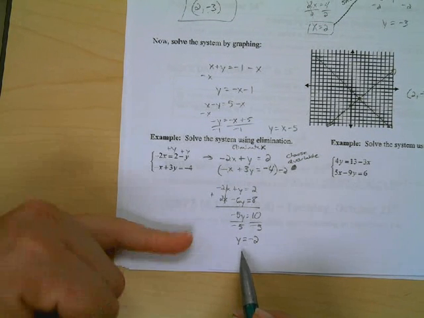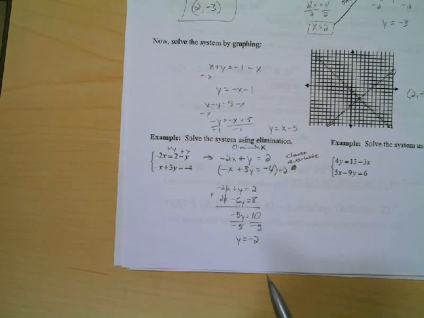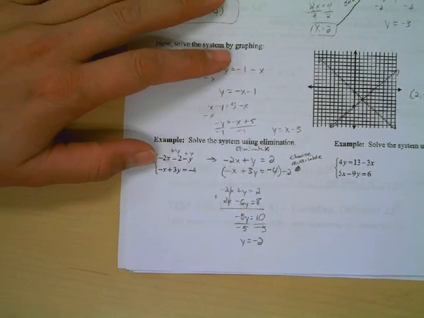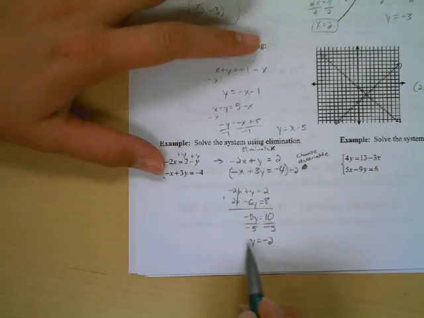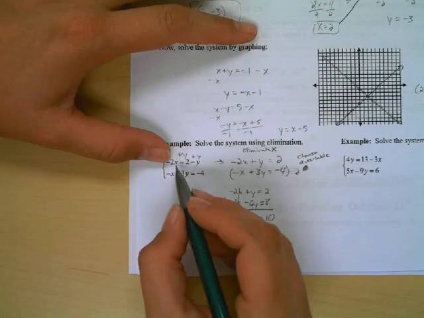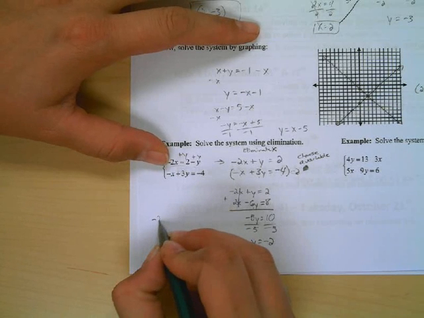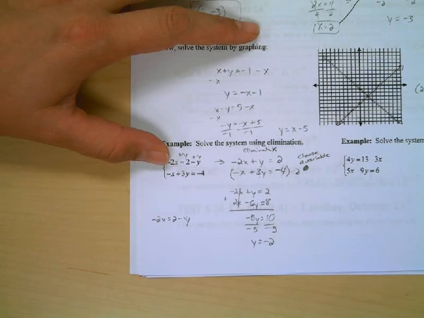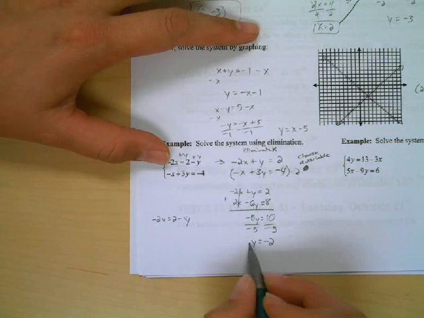Now I could do elimination again, but I don't need to. Now I'm just going to substitute. We've already done substitution. I just have to substitute one, which is even nicer. So pick one to substitute into. Doesn't matter. Let's go with the top one. -2x is equal to 2 minus y. I'm going to take that -2 and plug it in.